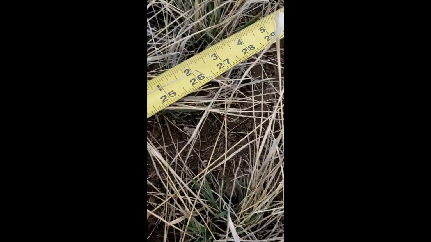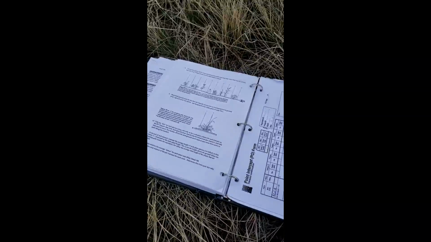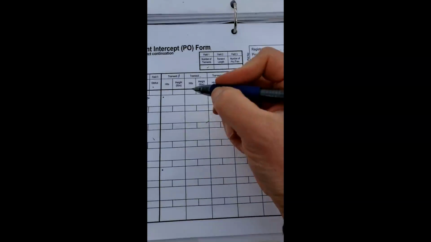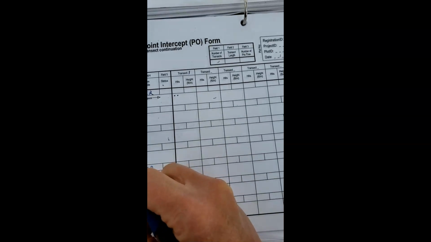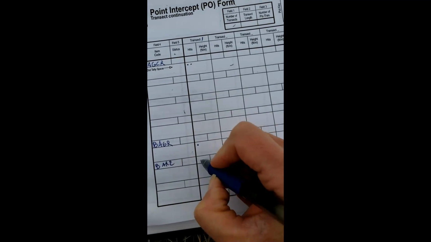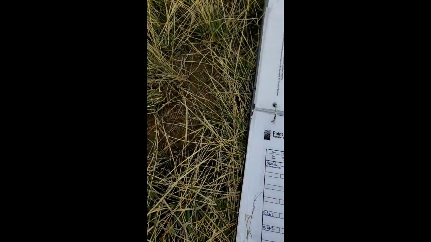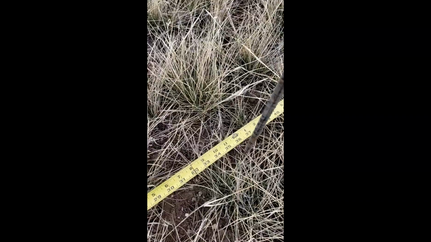But then as I go on down, I'm really on bare soil. So the code for that was BARE. So I can add my tally to crested wheat, and I can add another ground cover and give it 1 tally. All right, moving on to point 3, come back in.